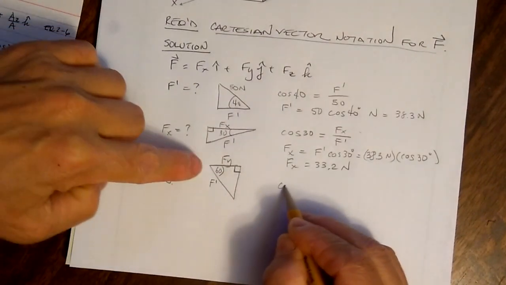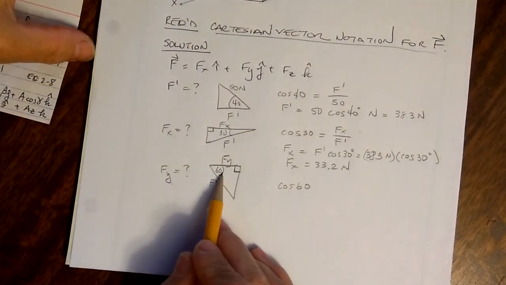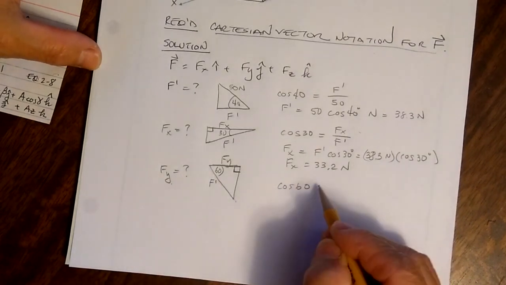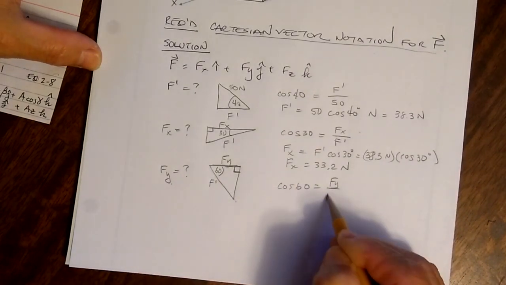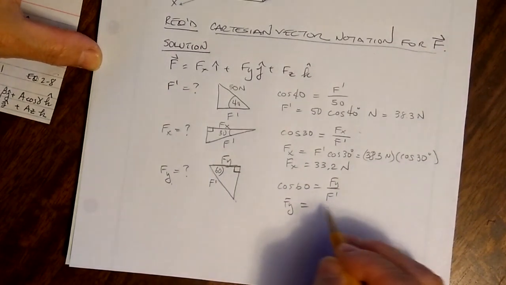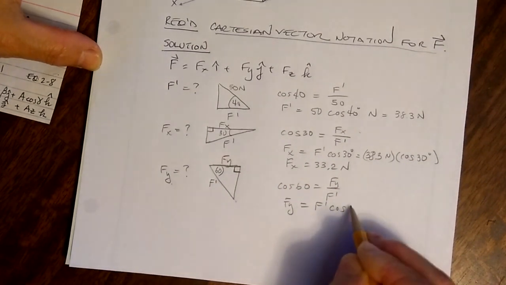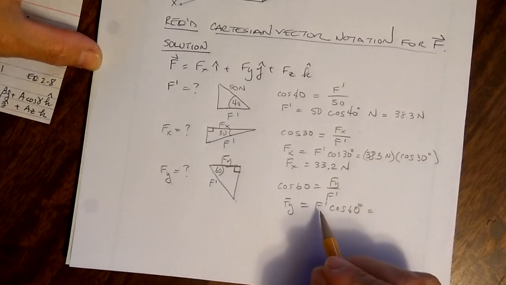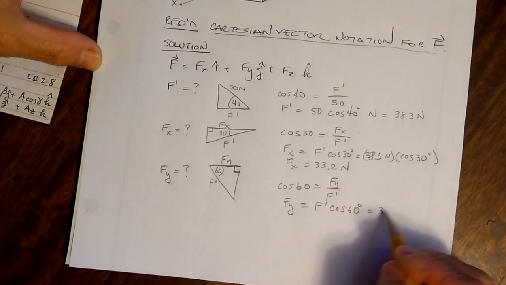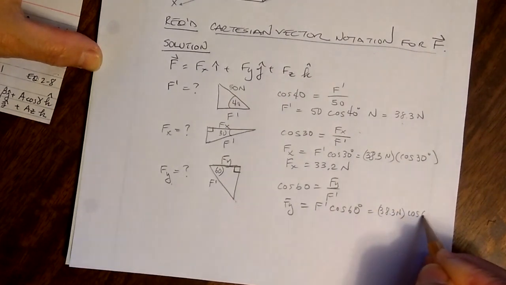Therefore, cosine of 60 is adjacent over the hypotenuse, so F y over F prime. Therefore, F y is equal to F prime times cos of 60 degrees. F prime, we've already figured out, 38.3 newtons times cosine of 60.